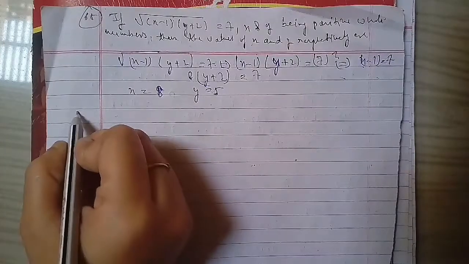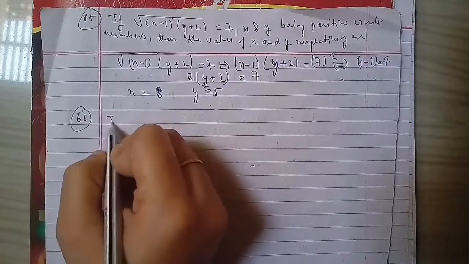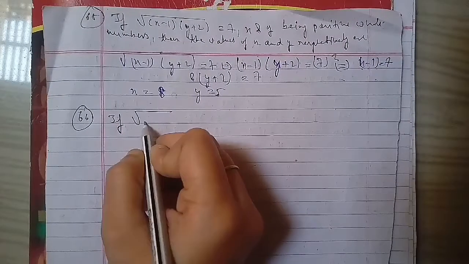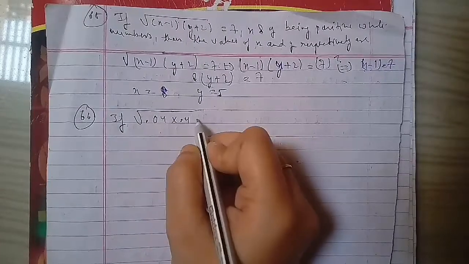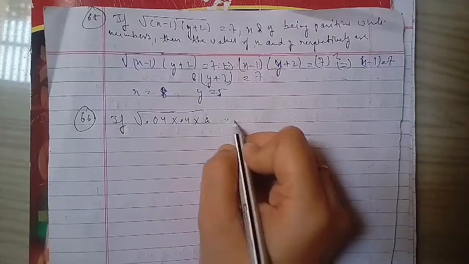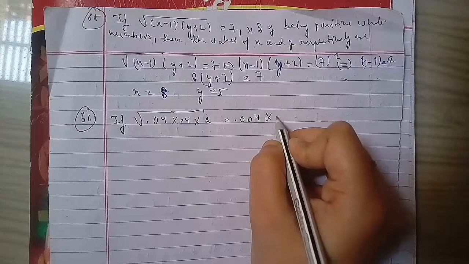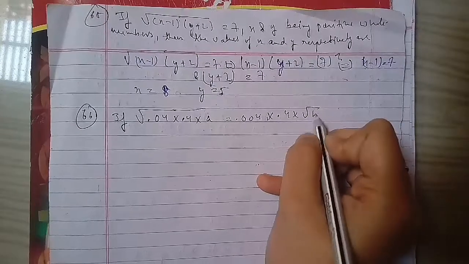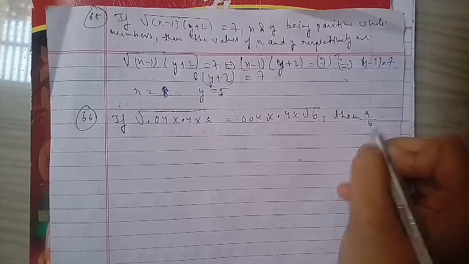For that we have to solve it and find the value. Under root a upon under root b equals 0.004 into 0.4 upon under root 0.04 into 0.4.